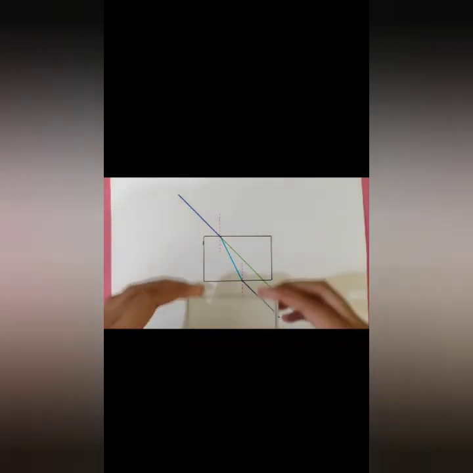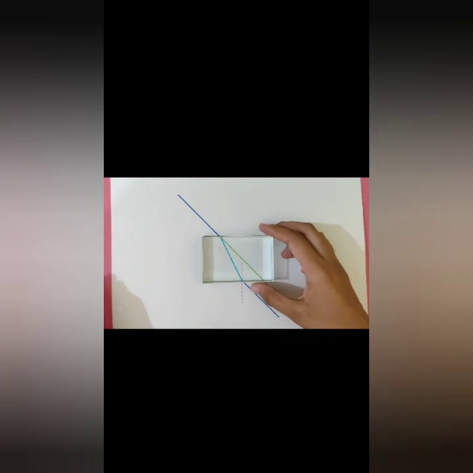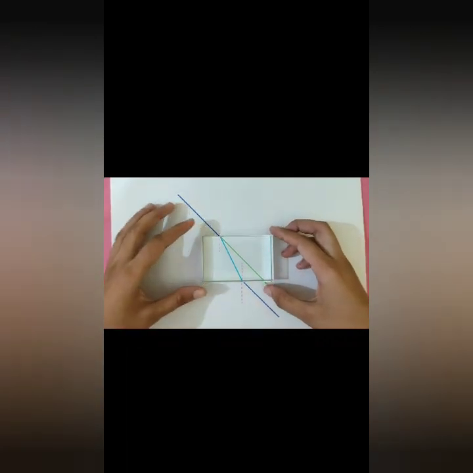Everyone, this is Shagun Singh, and this time we are going to do an experiment to see the refraction of a beam of light through a glass slab. So here I have already drawn the structure. We are going to put two pins, the first pin on the extended incident ray and the second pin on the emergent ray.